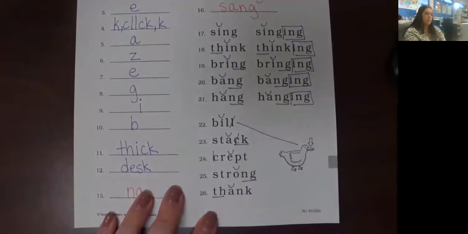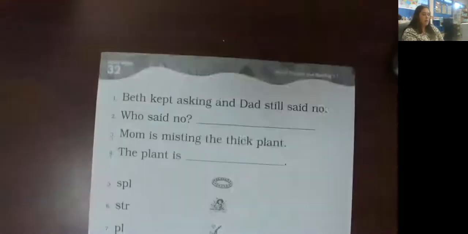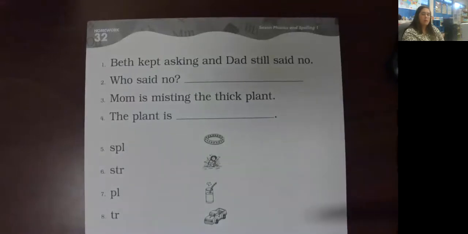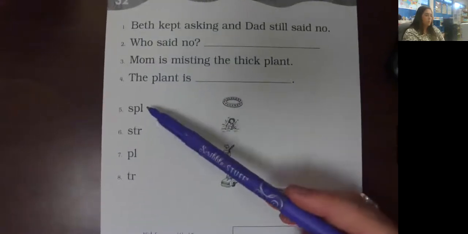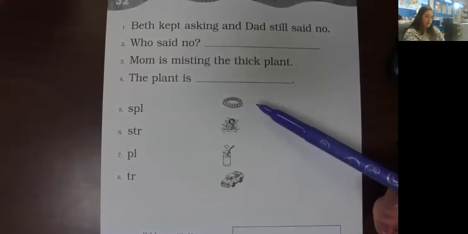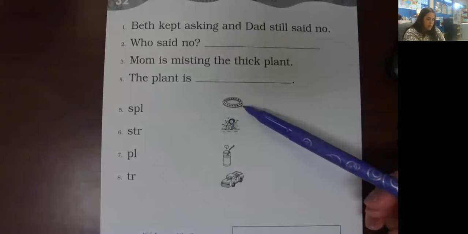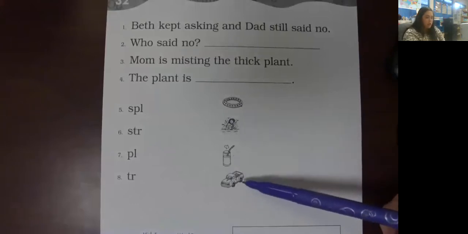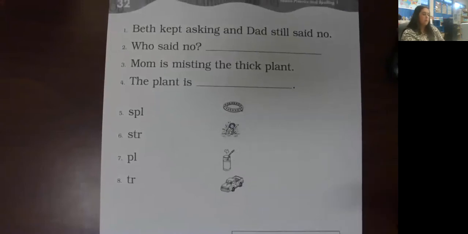And the next one, we have digraph th, and the A gets a breve. Thank, thank. Okay, backside is homework. Read the questions, code any words you don't know, answer them. Then you're going to look at the letter blends. Okay, you have, let's see, splat, plate, splash, straw, truck. Okay, you'll draw a line to the picture. All right.